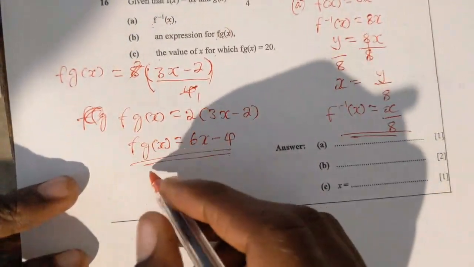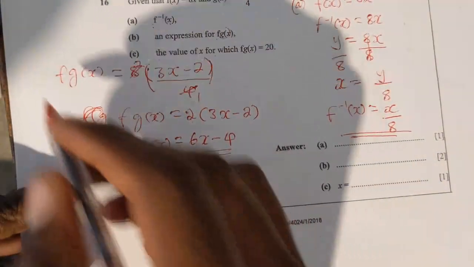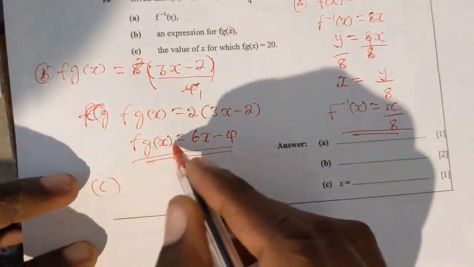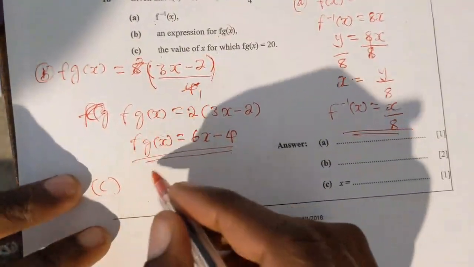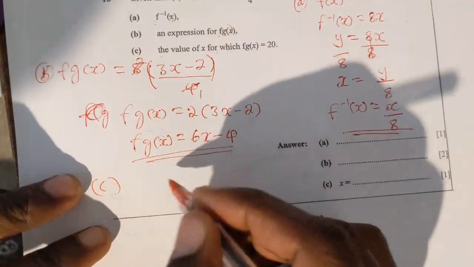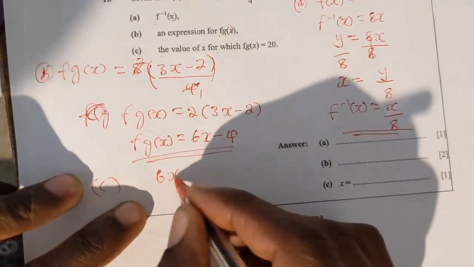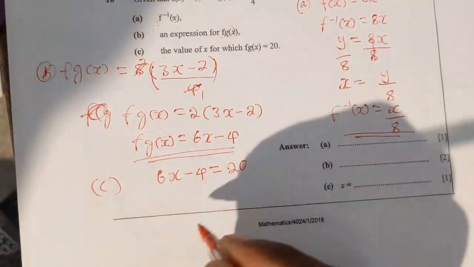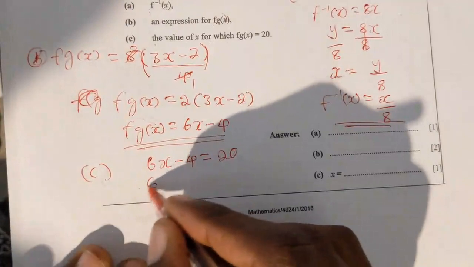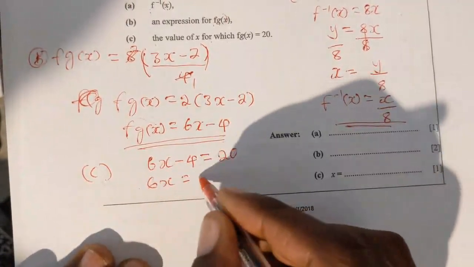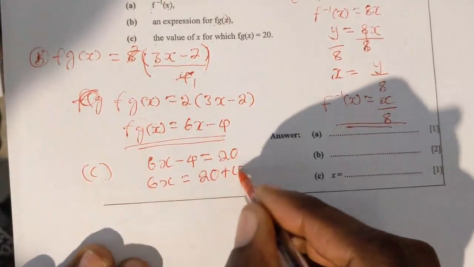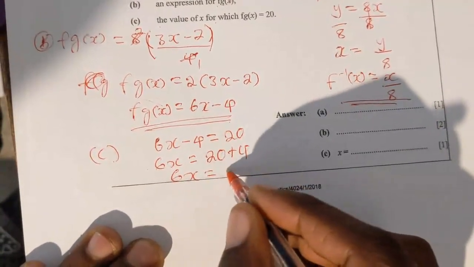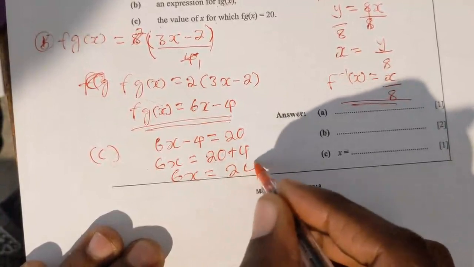So we are solving C. This is our B. So our C here, we are going to say this is equal to 20. Equating this to 20, it's going to be 6x minus 4 is equal to 20. Then we have 6x is equal to 20 plus 4, that is 24.